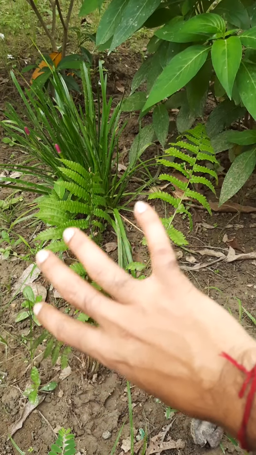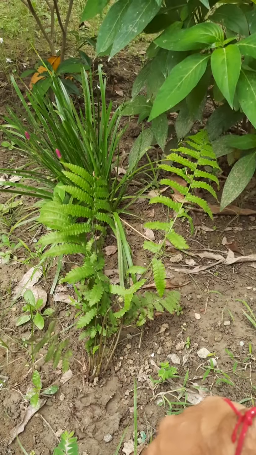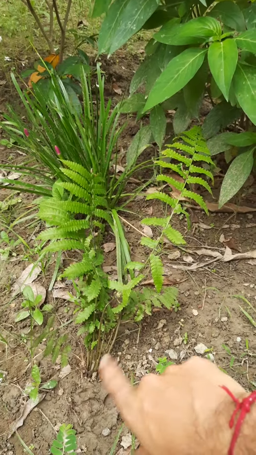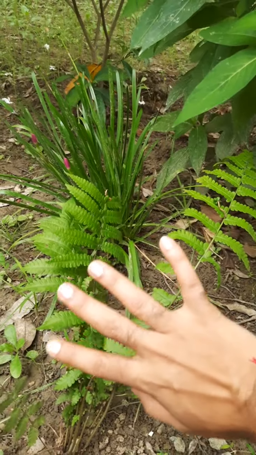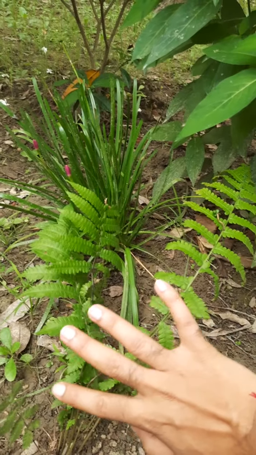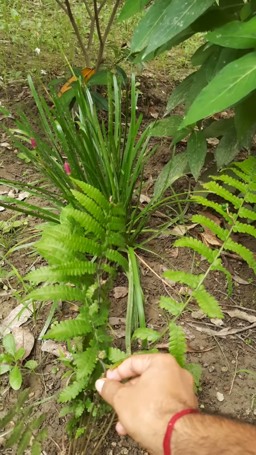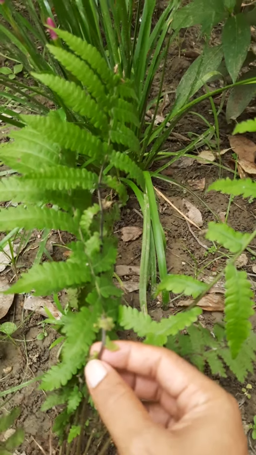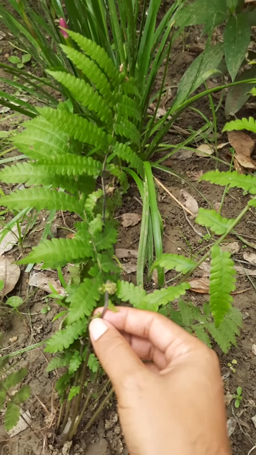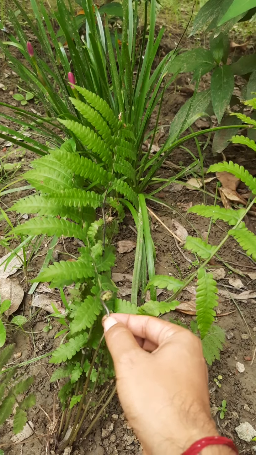These two types of generation are there, and this is the sporophytic plant, that's why it is 2n. And you can see this type of fern or pteridophyte has circinate venation. You can see this is the circinate venation.